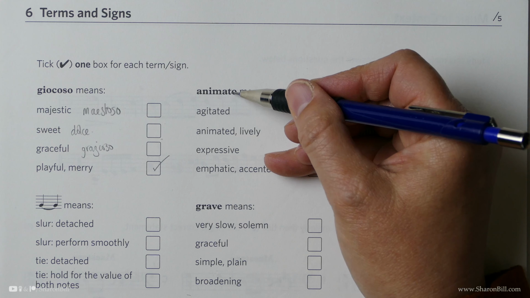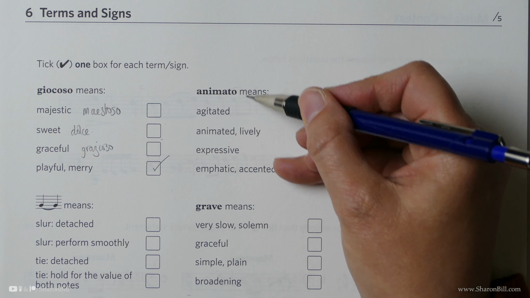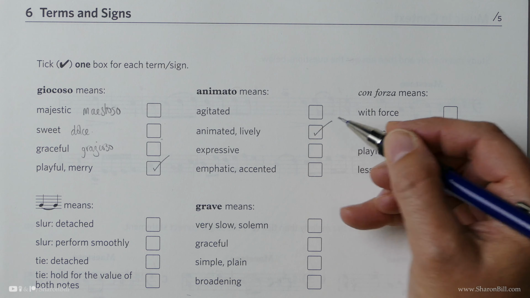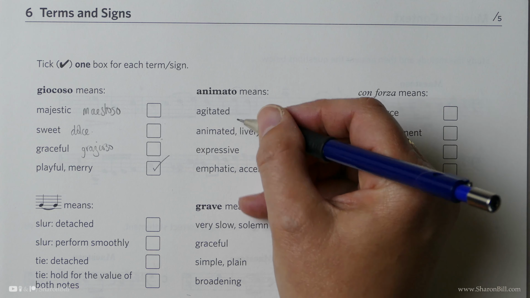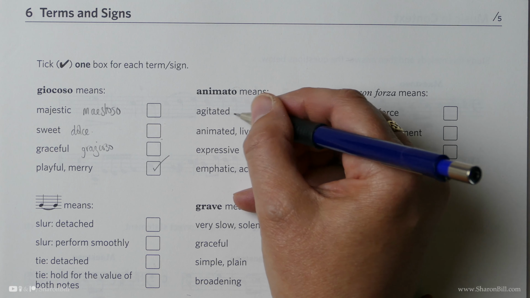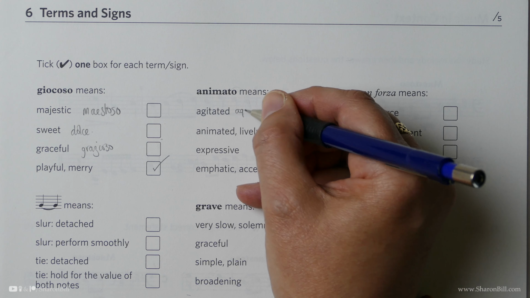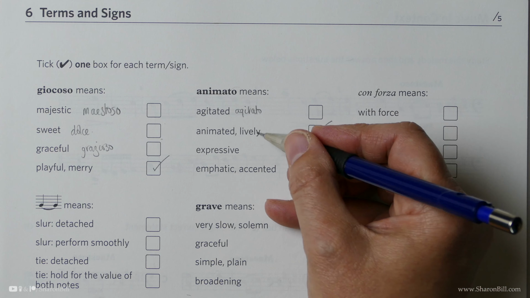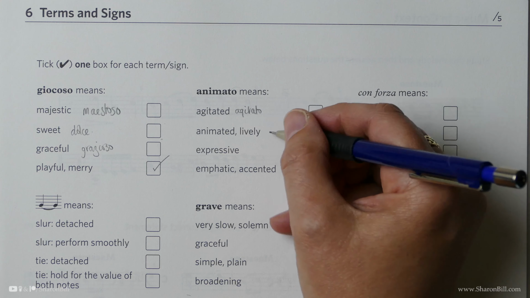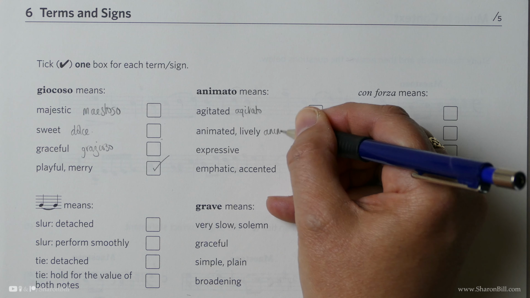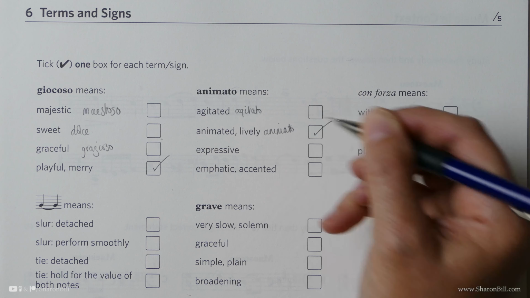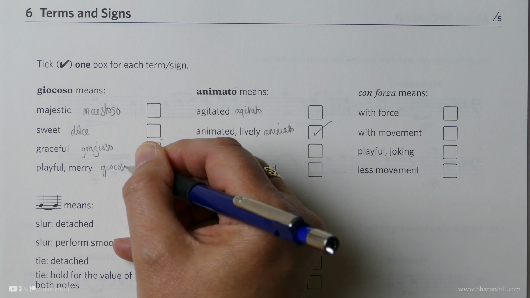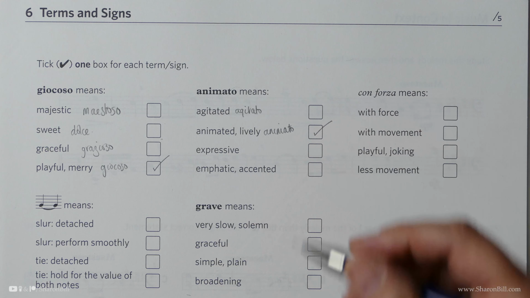Now, animato, we could pretty easily guess, is animated or lively. And then agitated, again, it's a very similar root word, it's agitato. We've done that one. I suppose we could copy it just for practice at spelling, animato. I'll go ahead and do that here then, giocoso. There we go, bit of spelling practice there.